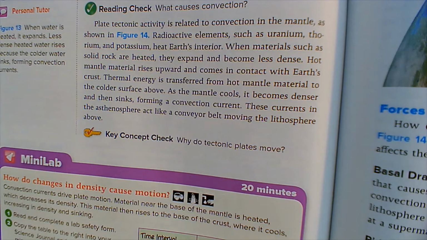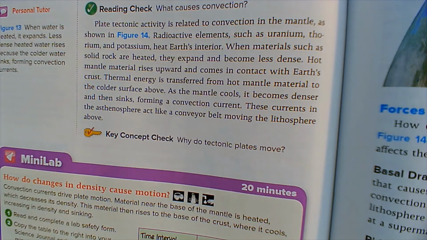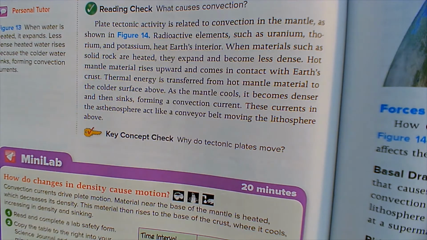When materials such as solid rock are heated, they expand and become less dense. Hot mantle material rises upward and comes in contact with Earth's crust. Thermal energy is transferred from hot mantle material to the colder surface above. As the mantle cools, it becomes denser, and then sinks, forming a convection current. These currents in the asthenosphere act like a conveyor belt, moving the lithosphere above.